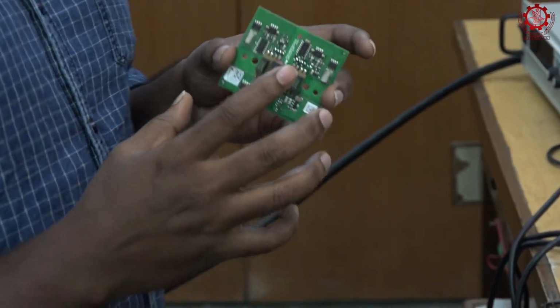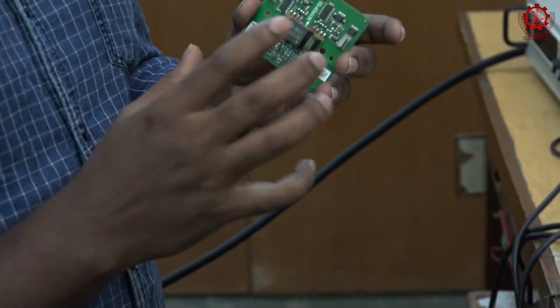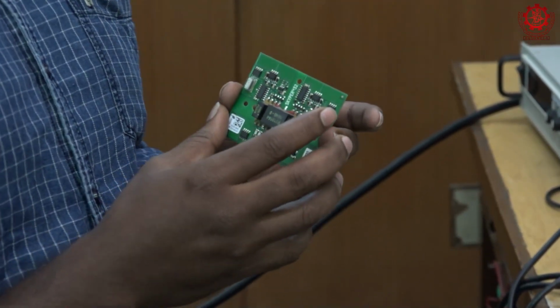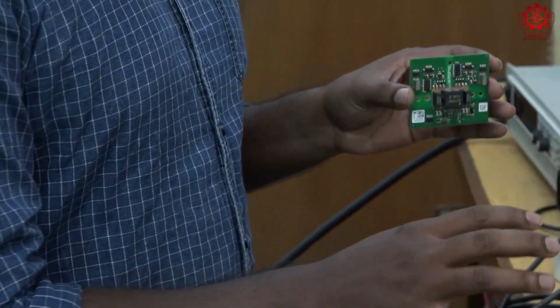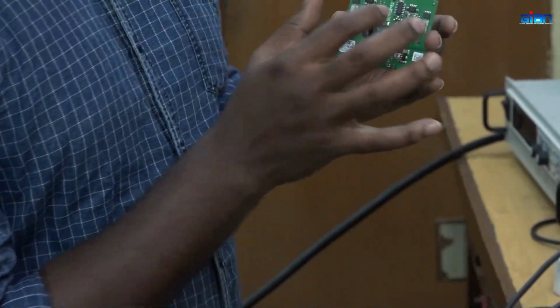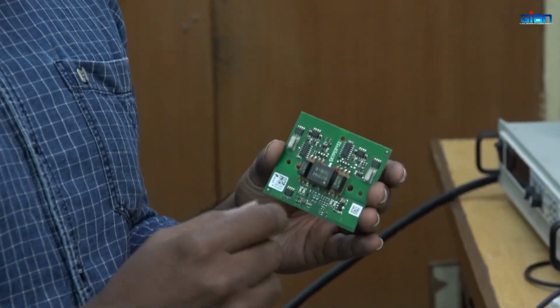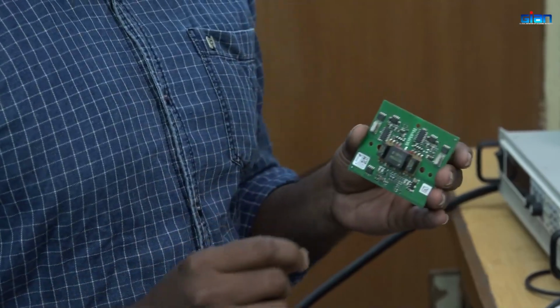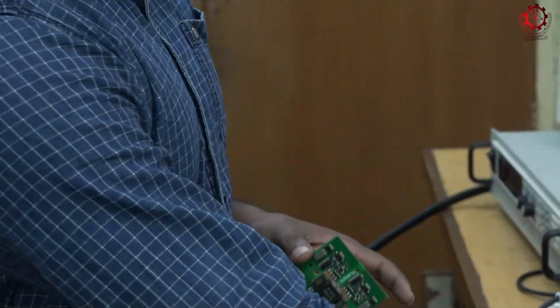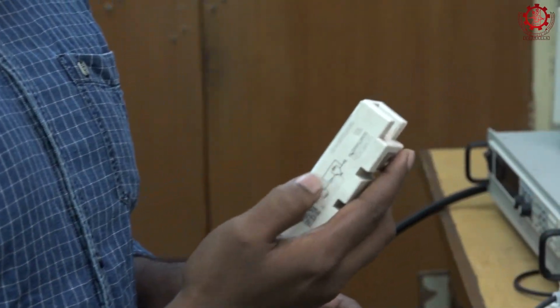It has short circuit protection: it internally gives a dead band between the switching pulses to both IGBT switches.